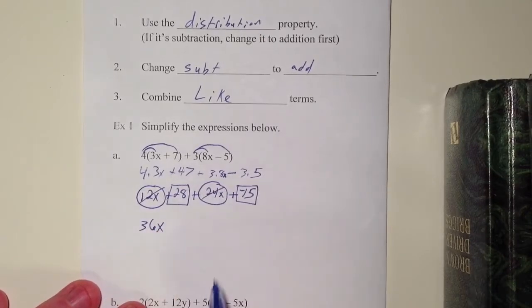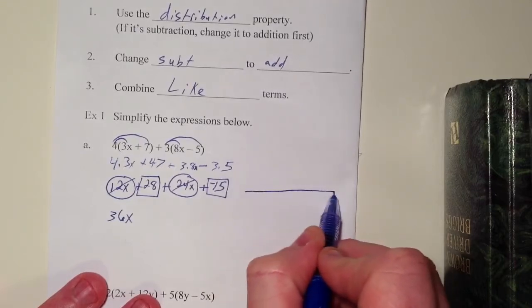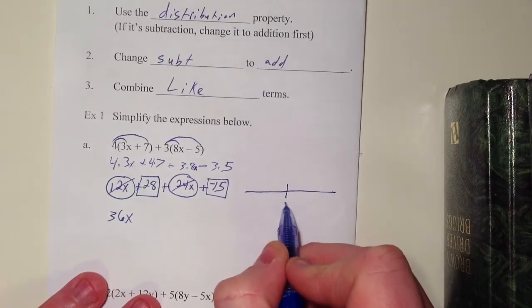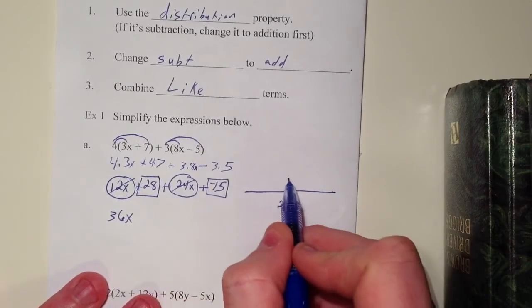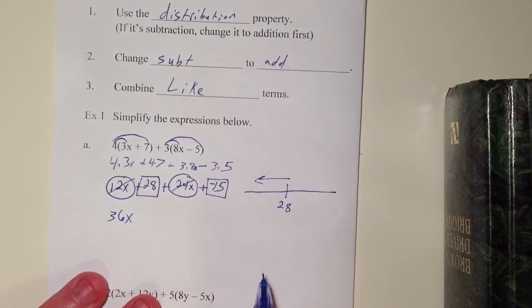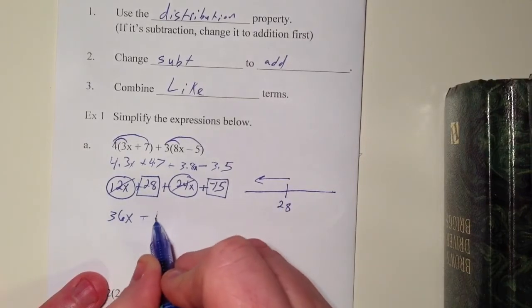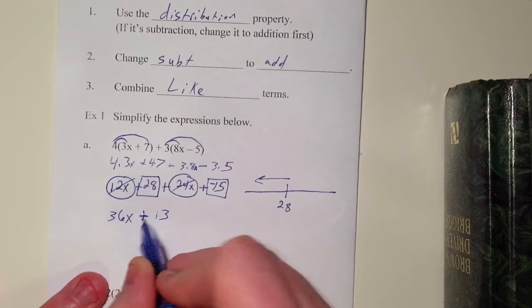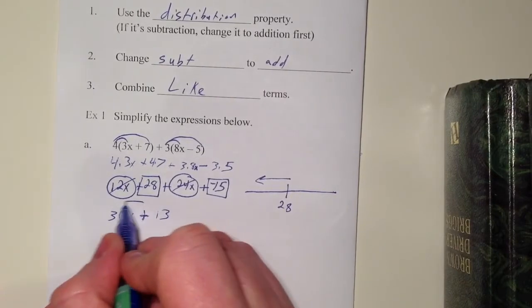So those are gone. 28 and negative 15. Remember, any strategy you want. If I use a number line and say, here's 28, a negative 15 means I'm going backwards 15. So I'm going to go backwards 15 spaces, and I'm going to get a positive 13. And I can't add these two things up. One has an x, one doesn't. So there's my answer.